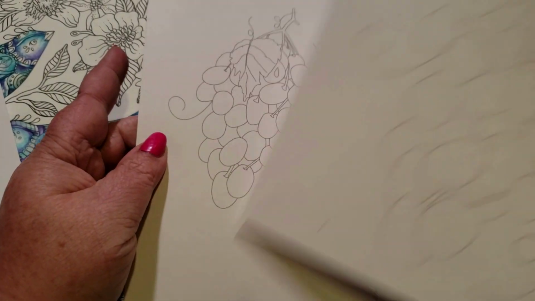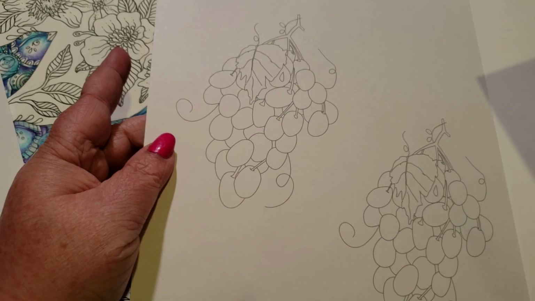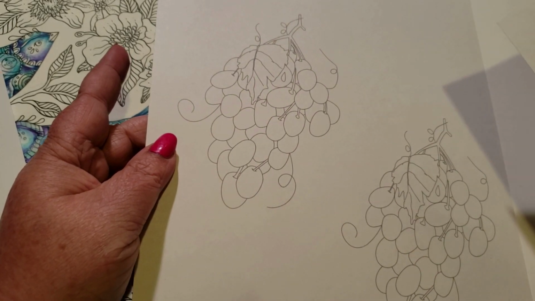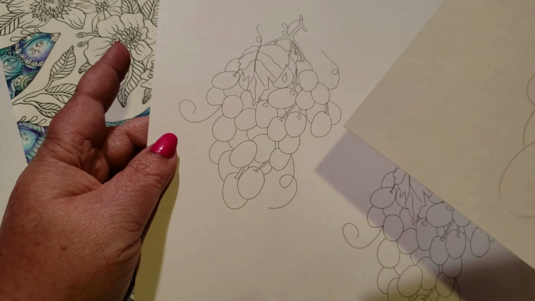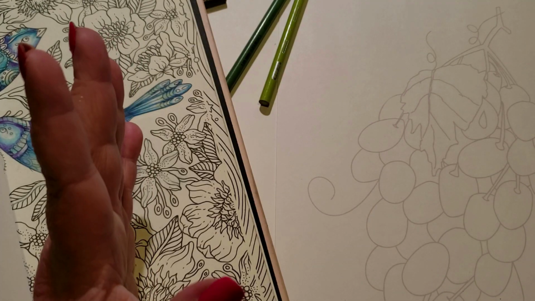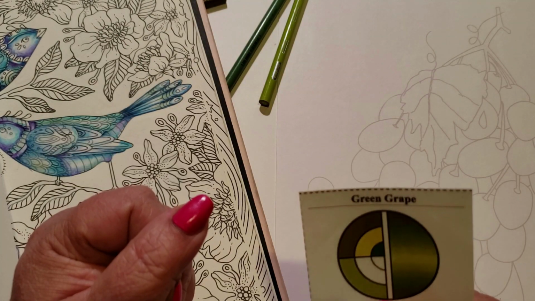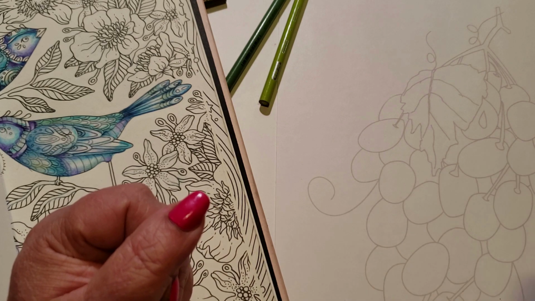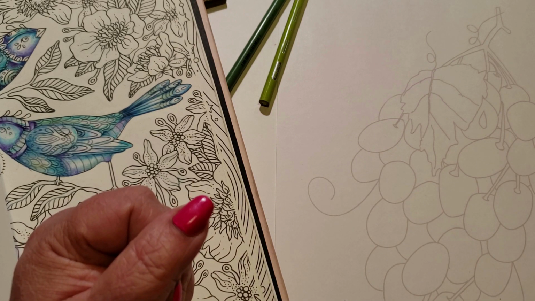The main page, and we're going to need the one with the two. This is very important this week. It wasn't as important last week, but it becomes very important this week. You have a couple of choices in the book. You're going to get out the color card green grape, but you really can use the color card spirits.